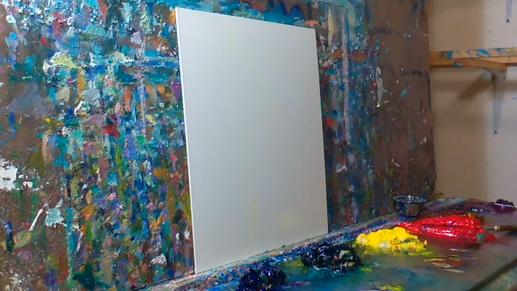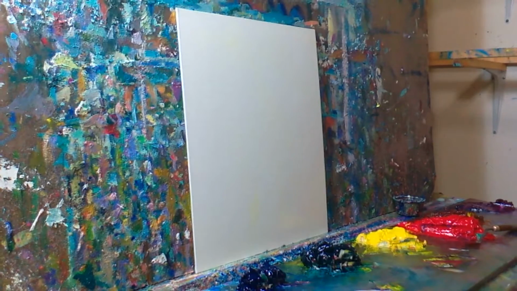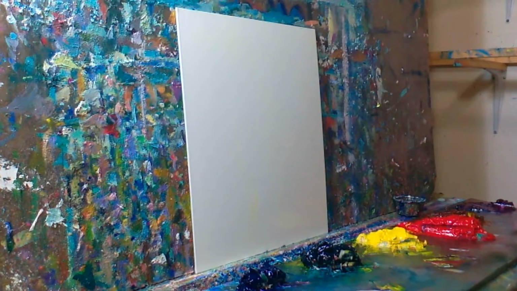Today I'm going to be painting a desert landscape. Saguaro cactus, or cacti. Let's go for it.